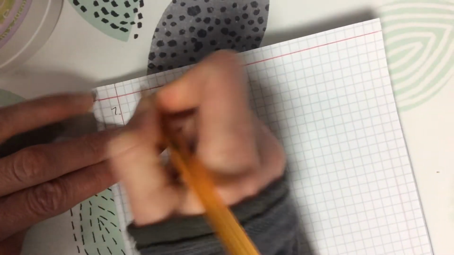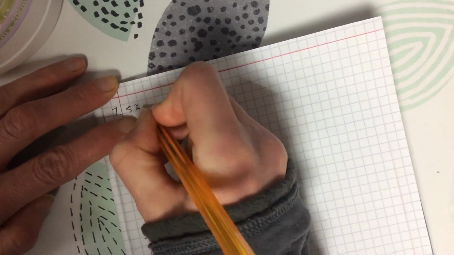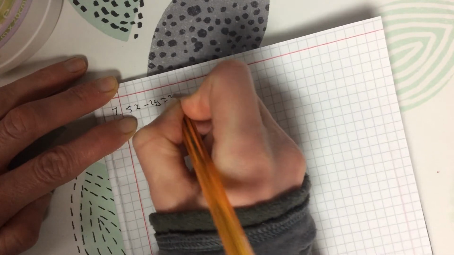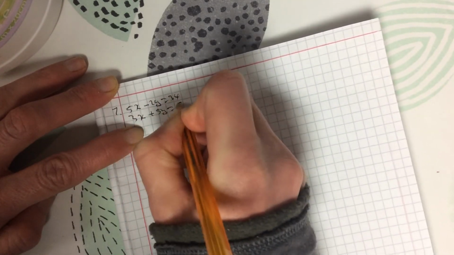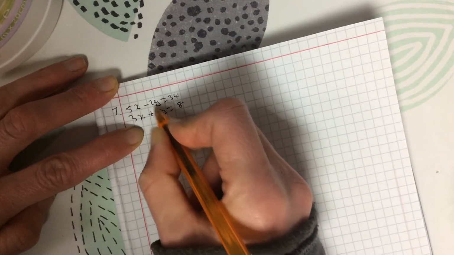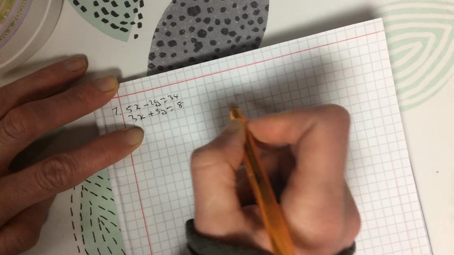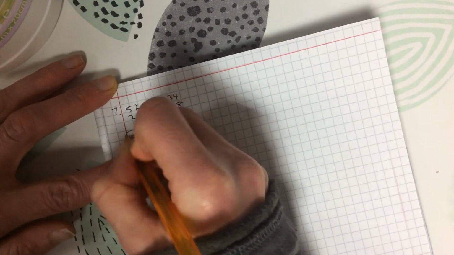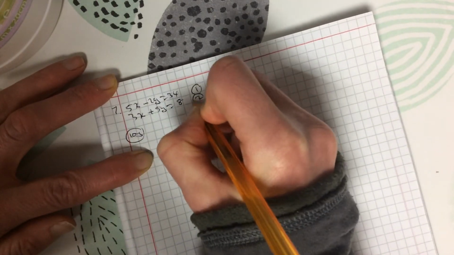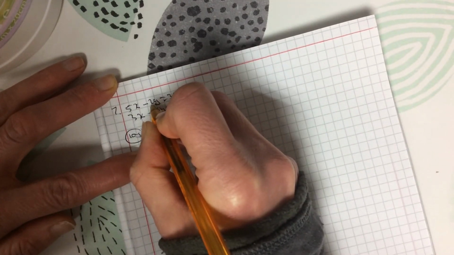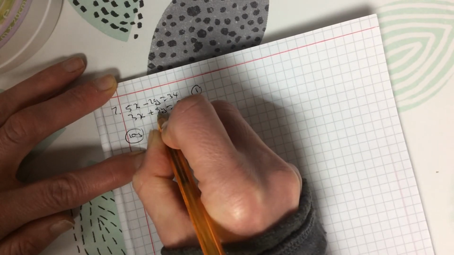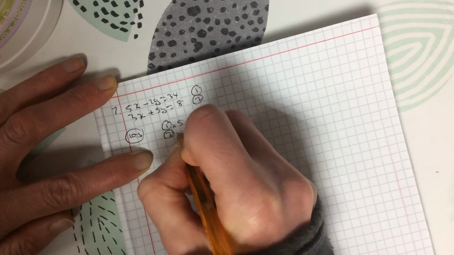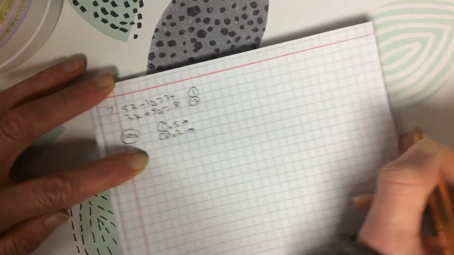Question 7. 5x minus 2y equals 34. 3x add 5y equals 8. So if I make the y's the same, they both become 10. The x's become 15. I'll go for 10y. So to get that, I've got to times the 2 by 5. So equation 1 times by 5. I've got to times this one by 2. Equation 2 times 2. I tend to put circles around the equation numbers.